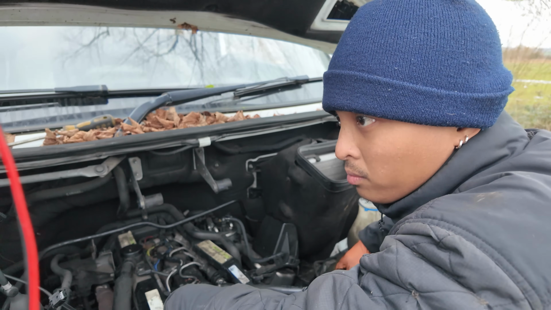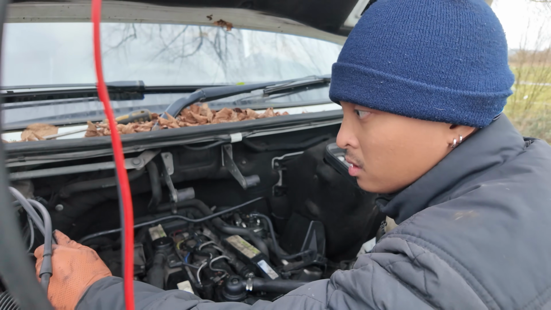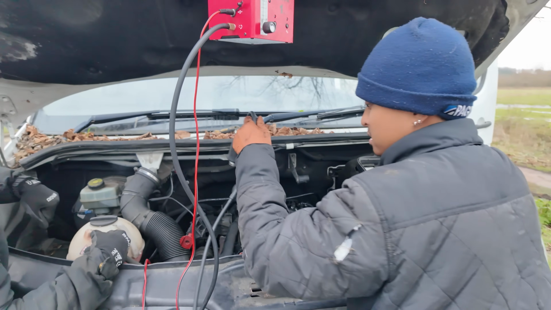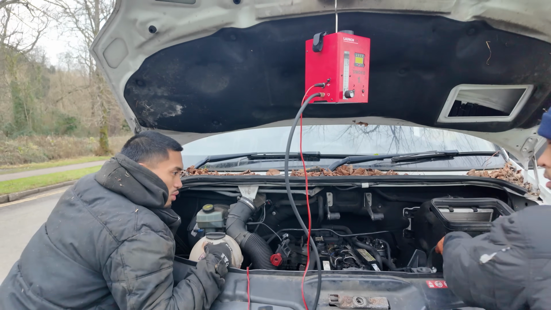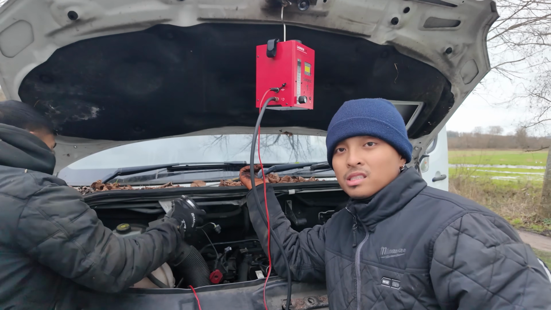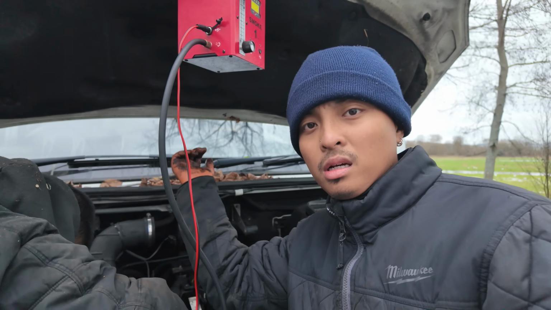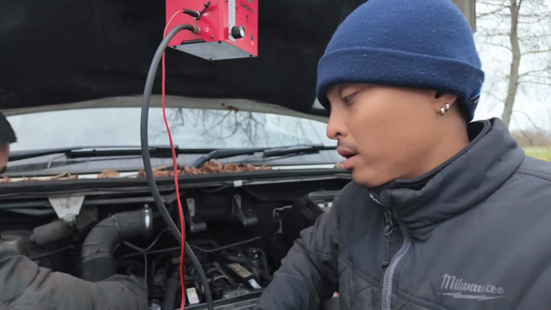I don't know where to begin. I don't know where to start. Let's check the turbo anyway to see if there's a lot of play on it. The subscriber said that he replaced the turbo on his own not long ago, probably a month or two ago. I can't remember, but it's somewhere there anyway.